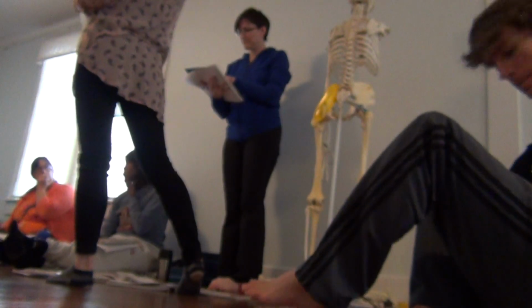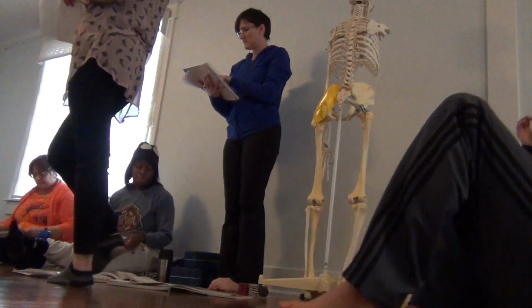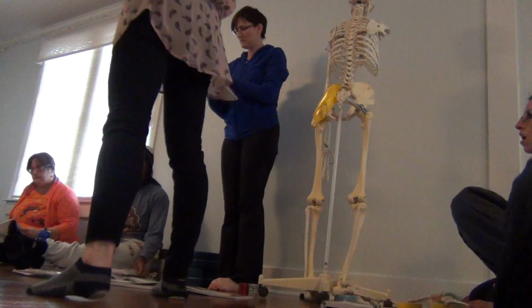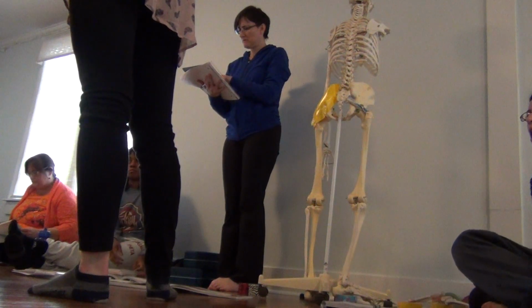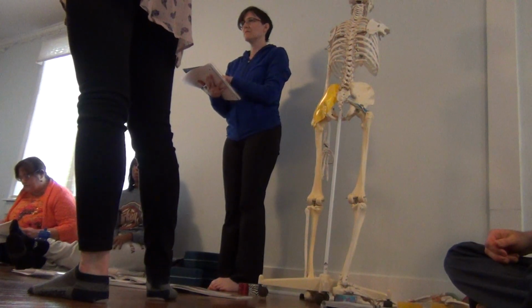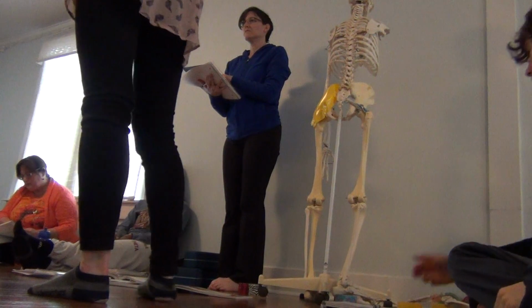What does it say in your coloring book? Are you looking at yours? Well, I know in the massage book I was looking at, it does say that it has two insertions. It says it inserts on the greater trochanter and into some fascia.